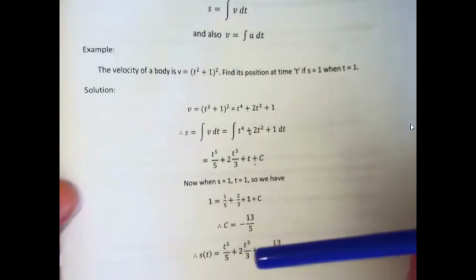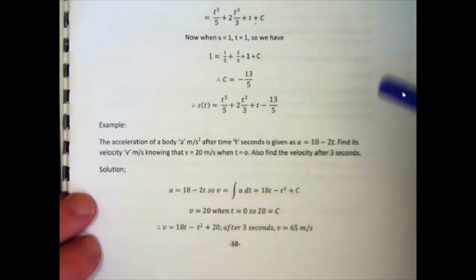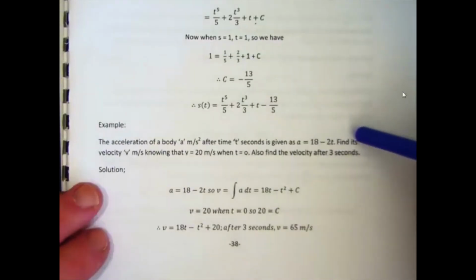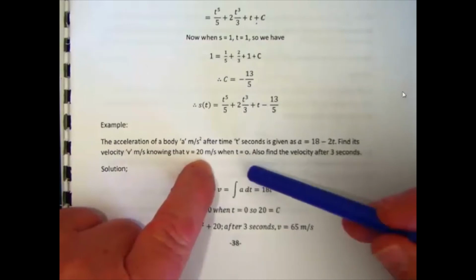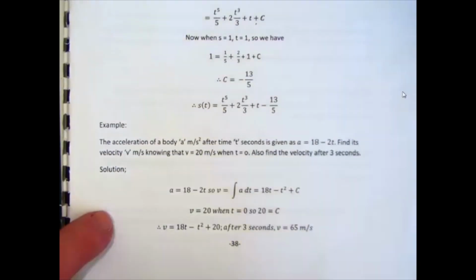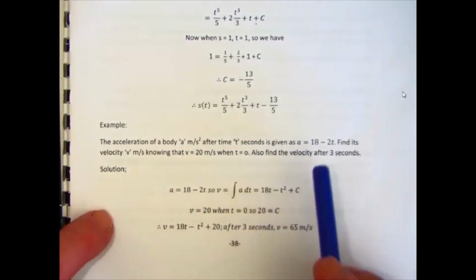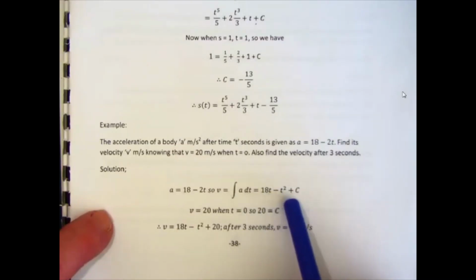If we look at the acceleration at the bottom, a is given as 18 minus 2t. Find its velocity, knowing that v is 20 when t is 0, and find this velocity after 3 seconds. So we integrate acceleration. 18 minus 2t becomes 18t minus t squared plus c.